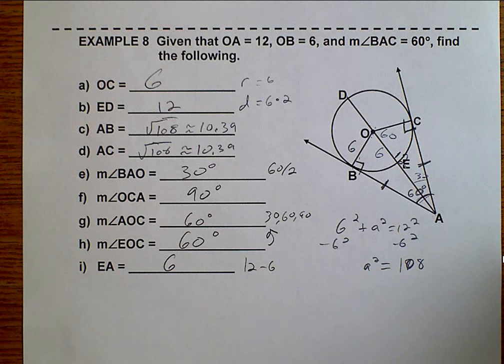So, putting a lot of information together to find all the missing pieces. It's really not that complicated. It's just a matter of remembering your two theorems and some basic things about circles and right triangles.